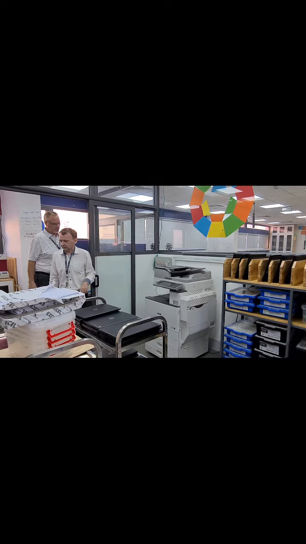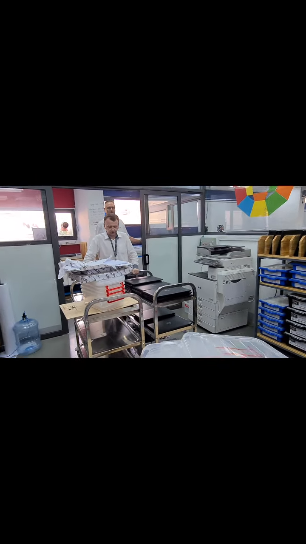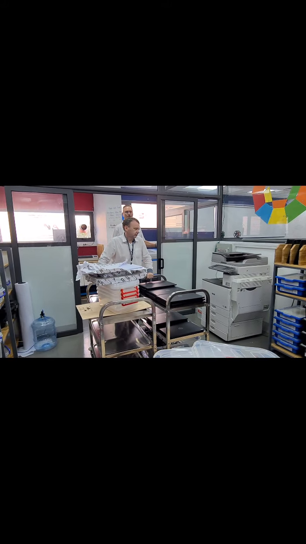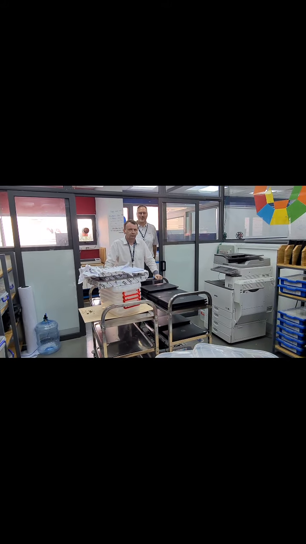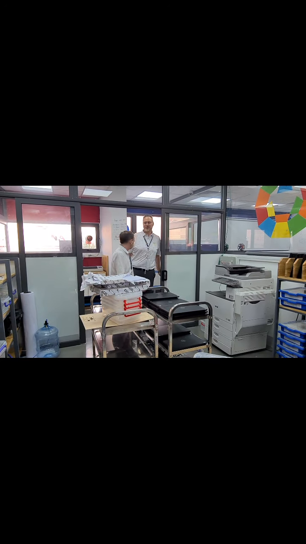What else do we have? The trolleys are used to take the laptops from classroom to classroom. So the teachers are able to borrow the laptops for their individual classes.